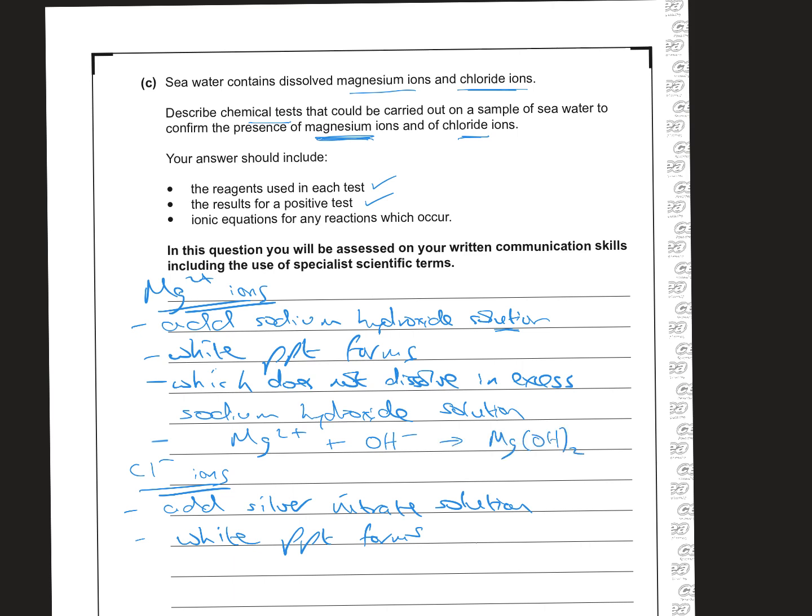That's the white precipitate. Now you can see we've got two OHs on the right. Need to put a 2 there. And for the chloride ions, well, the halides, in this case the chloride ion, reacts with the silver ions, not the nitrate ions. There's going to be Ag+ and Cl- gives AgCl, silver chloride. The silver chloride is the white precipitate.